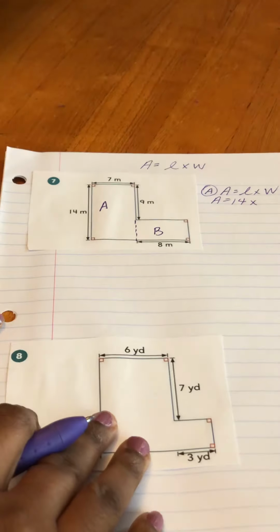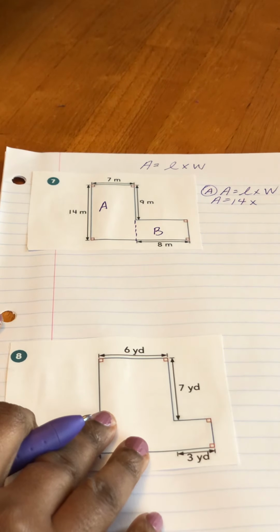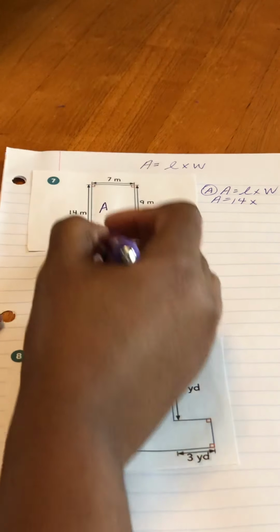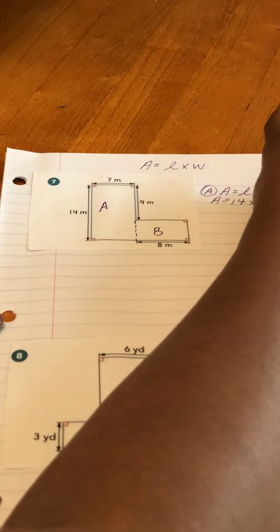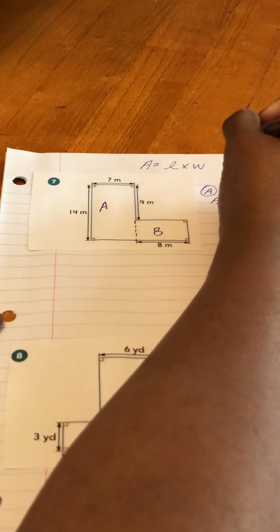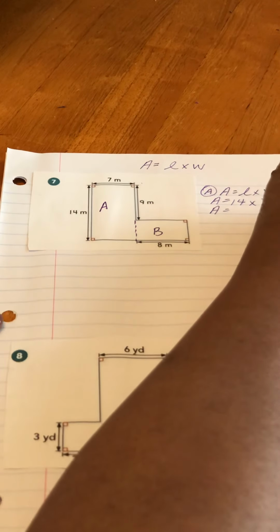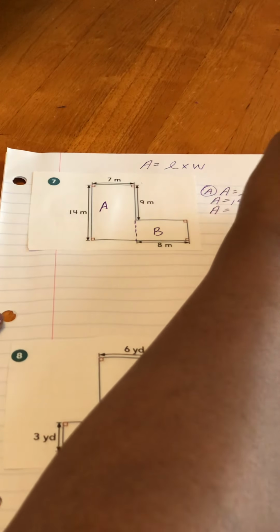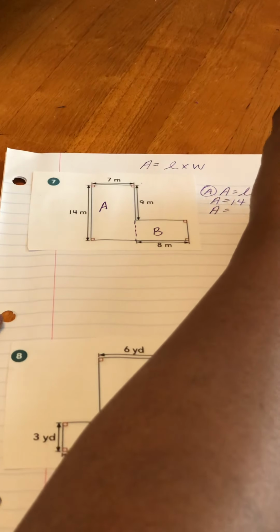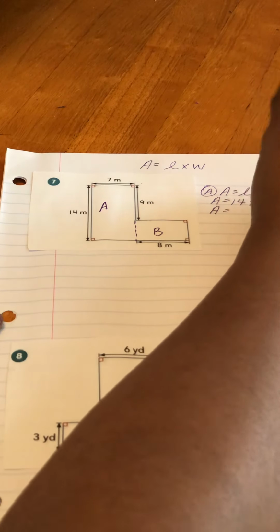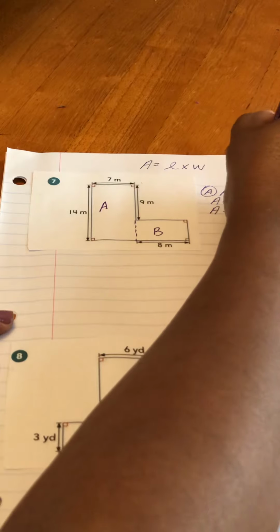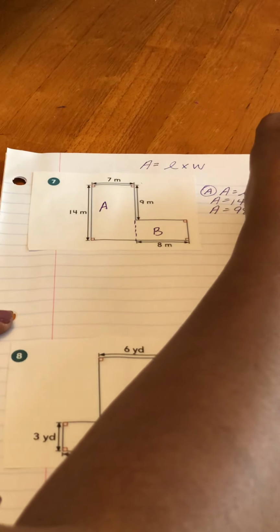And what's the width? It is 7 meters. Right, it's labeled 14.7. Okay. Do you know what 14 times 7 is? I think it's 98. You think it's 98. Okay. Yes, it is 98 square meters.